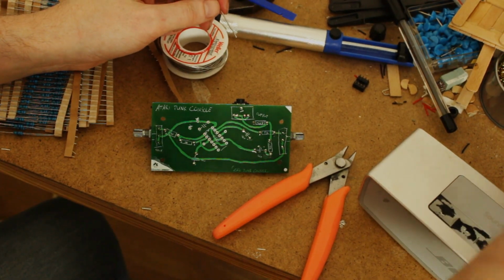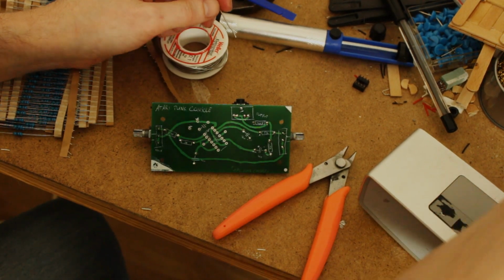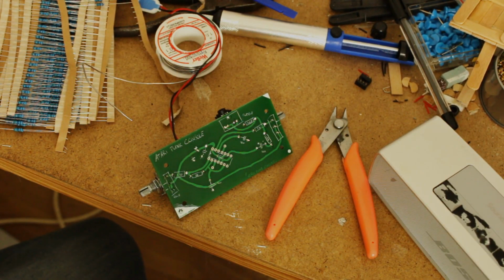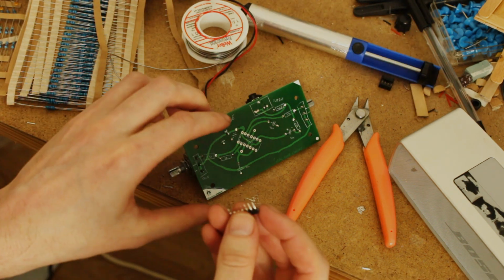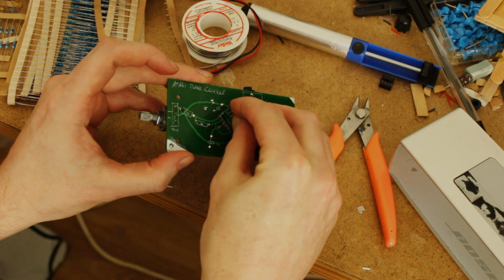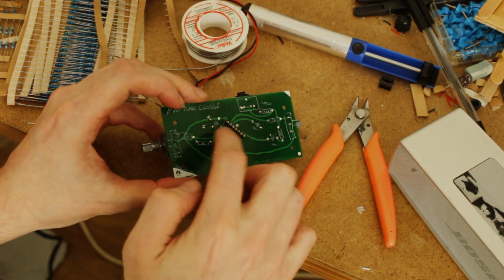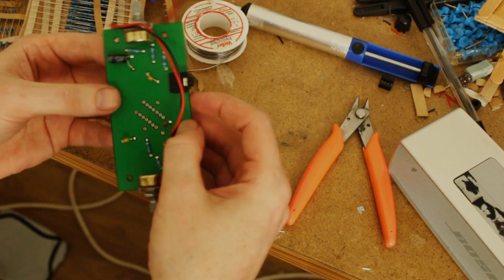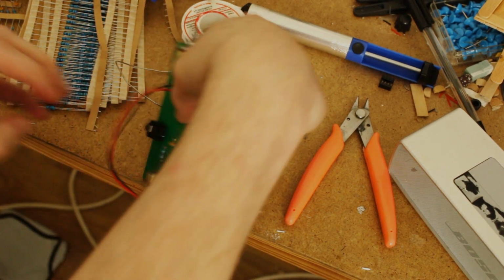Well, let's leave it like that, see if it works or not. And then of course I need the 556 chip in there. This has to be soldered on the top because that is laid out like that for a reason.